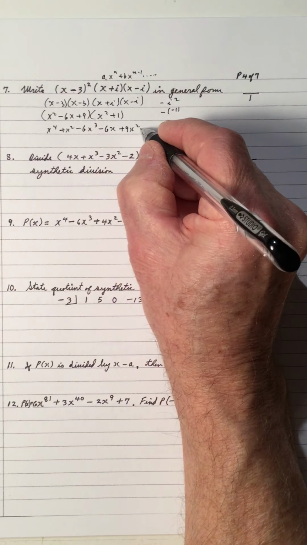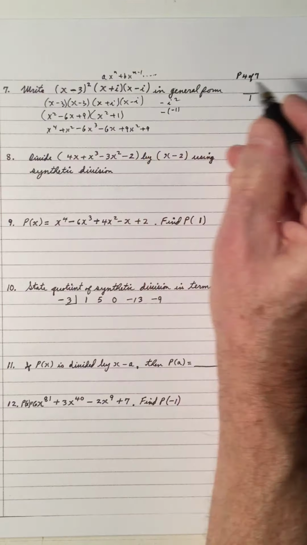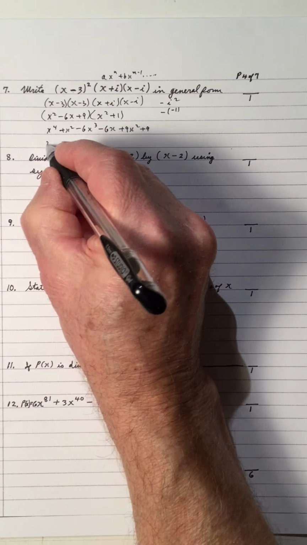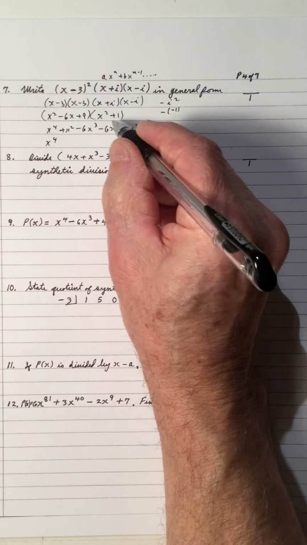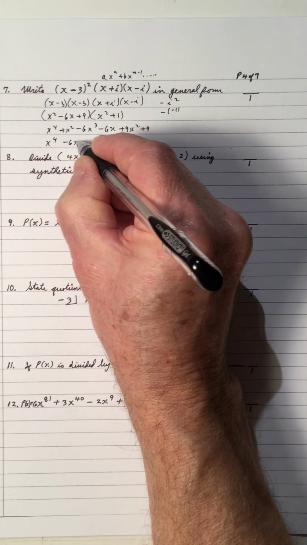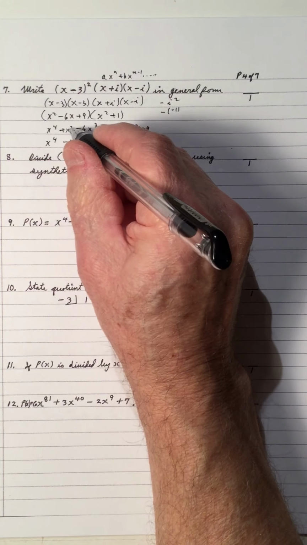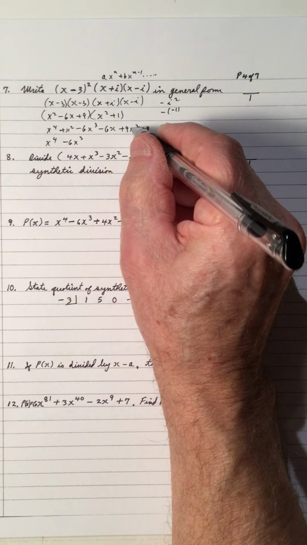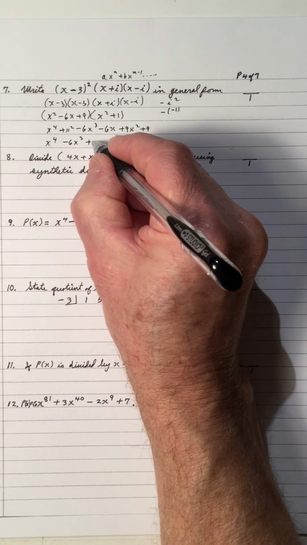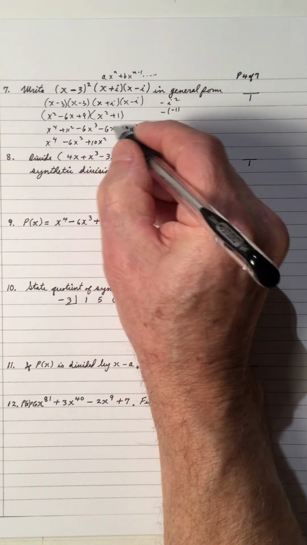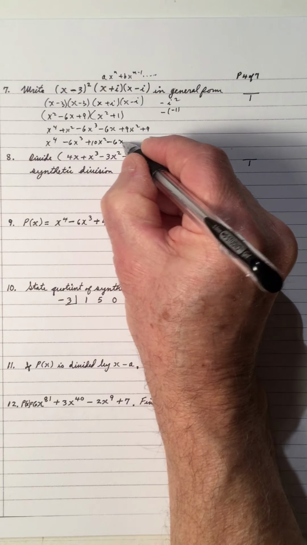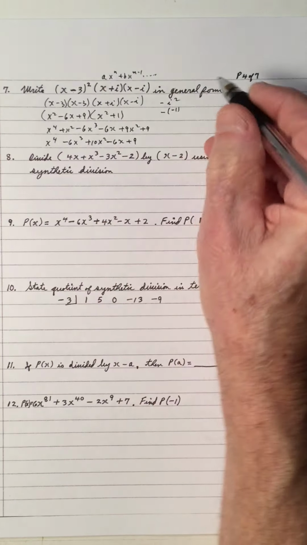Positive 9 times 1 is 9. Now we have to put it in descending order. We have an x to the 4th. We have negative 6x cubed. x squared and 9x squared makes it 10x squared. And we have a negative 6x and a plus 9. So there's the general form.